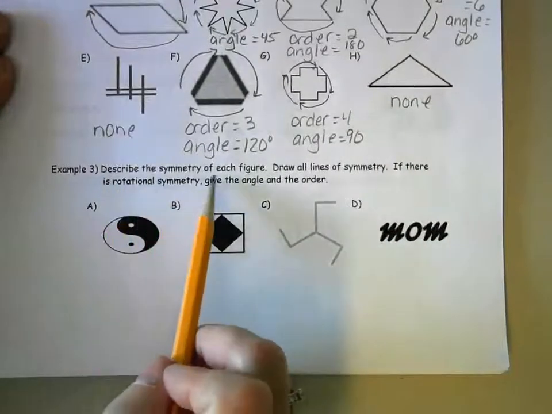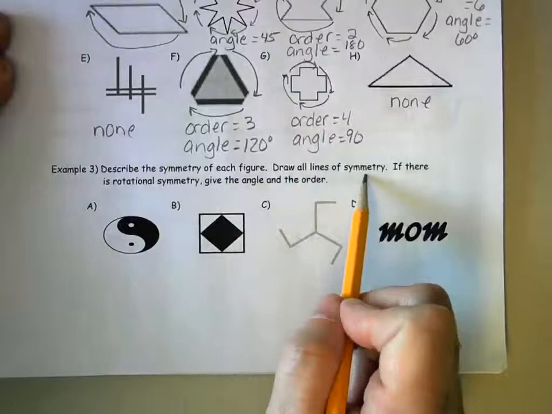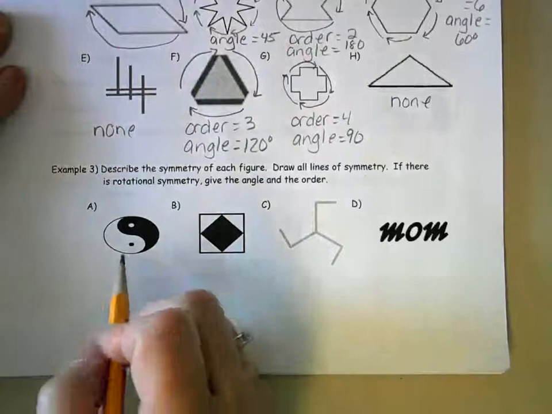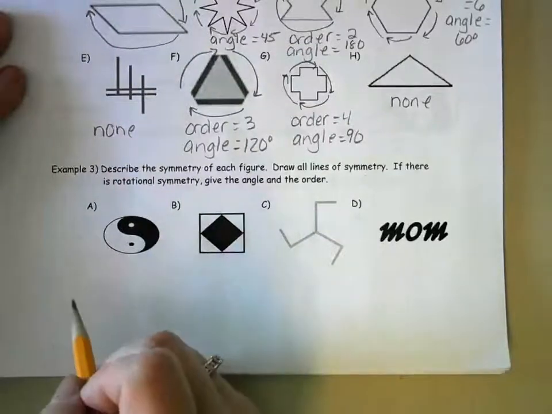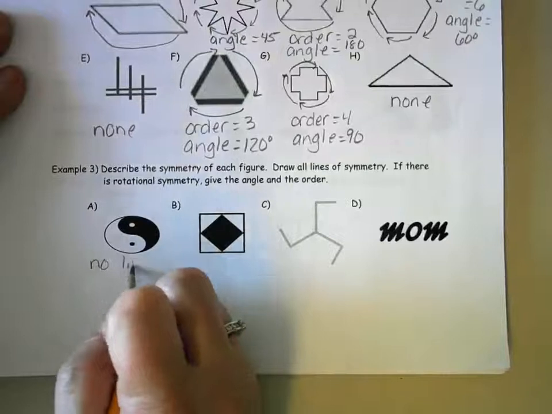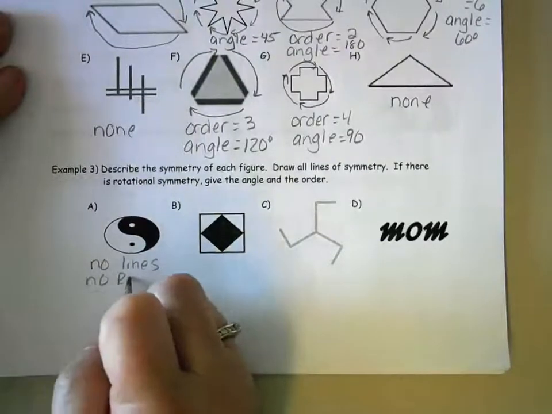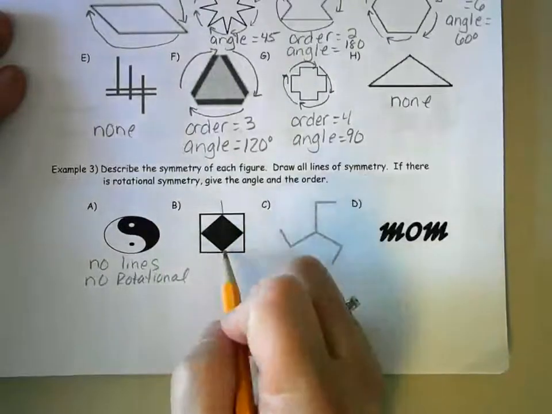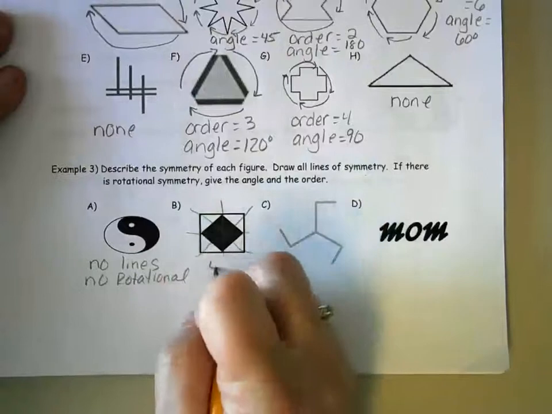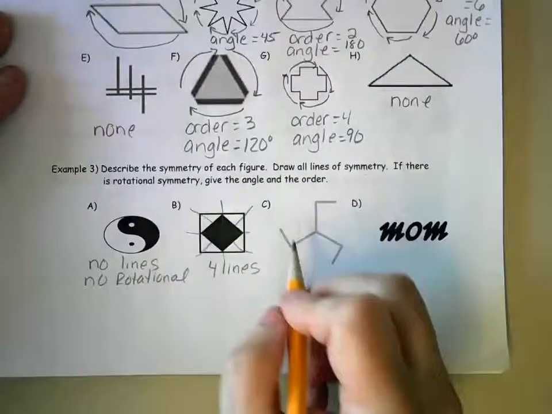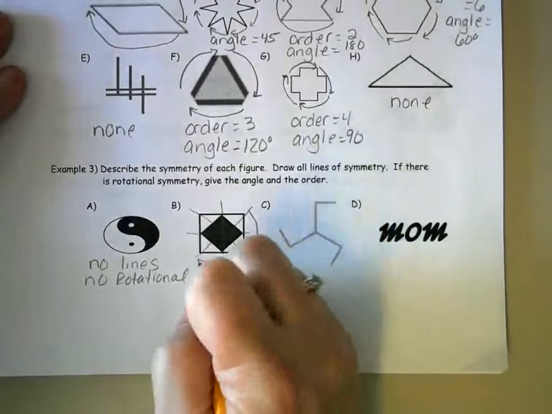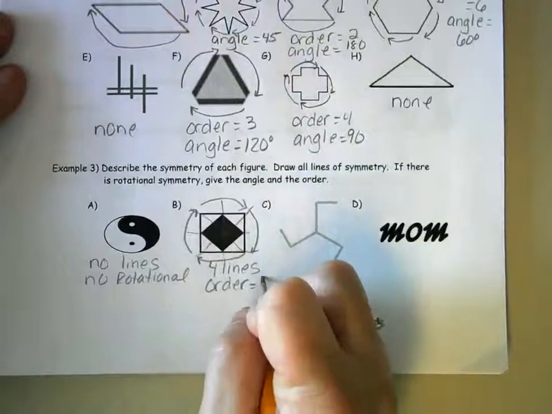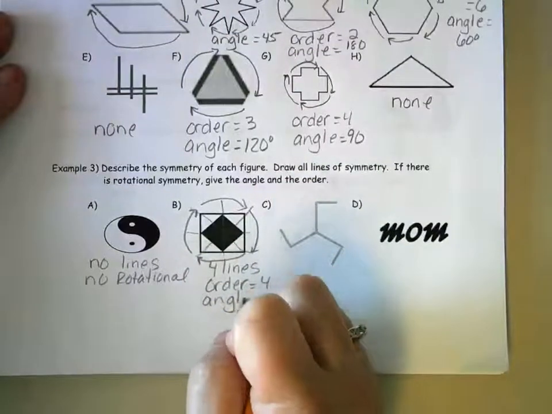Example 3 says to describe the symmetry of each figure, draw all lines of symmetry, and if there is rotational symmetry, give the angle and the order. Letter A, there are no lines of symmetry, and there is also no rotational symmetry. B, I think we have 4 lines of symmetry, and we could rotate that 4 times. So our order is 4, and the angle is 90.